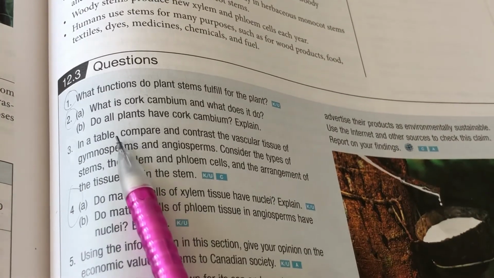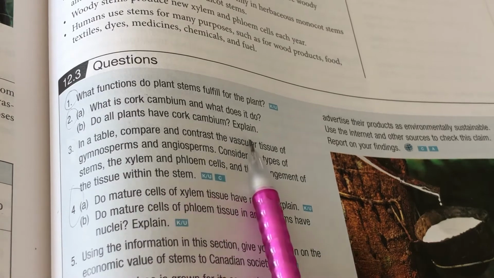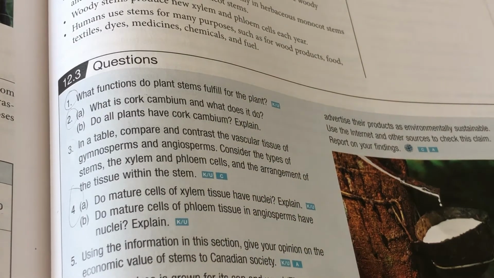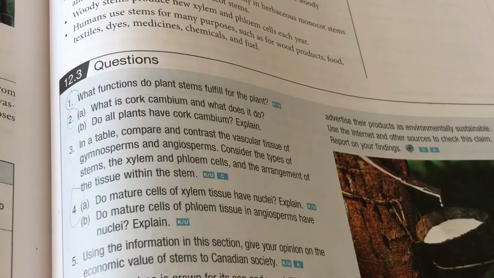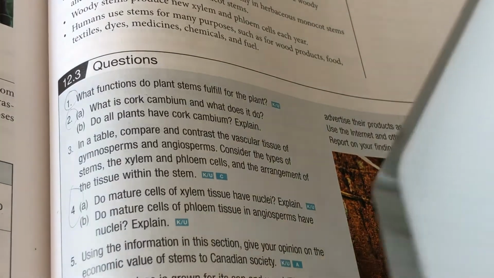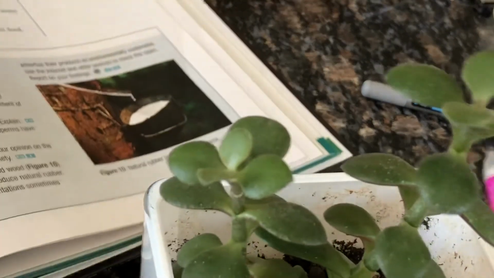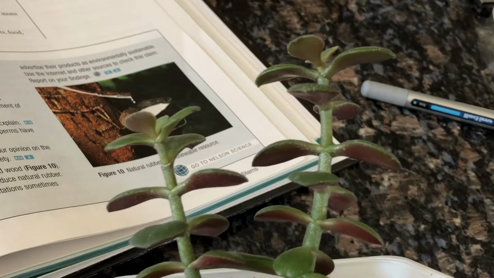tissue. And then, do all plants have cork cambium? No, they do not. So if you think about your plants, if you go outside right now and you look at shrubs, or maybe not right now, but soon, you look at the shrubs that are growing outside, some are going to have a green stem, okay, like this right here. Now, this is not one of the plants that you're going to see. I was going to teach you the adaptation lesson with all my plants, and I will take some of these up later when you see me in the next video.